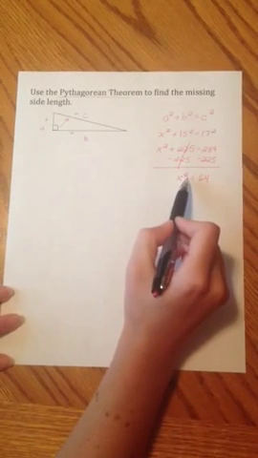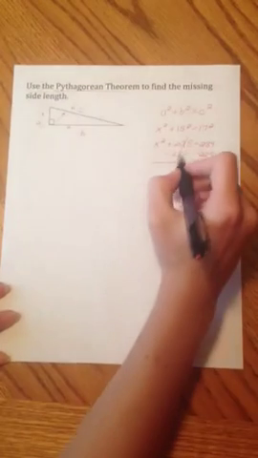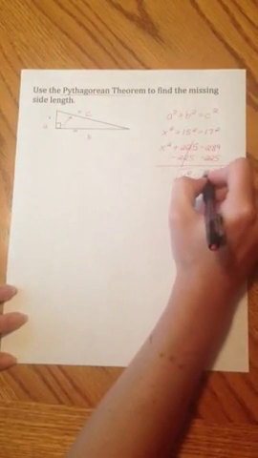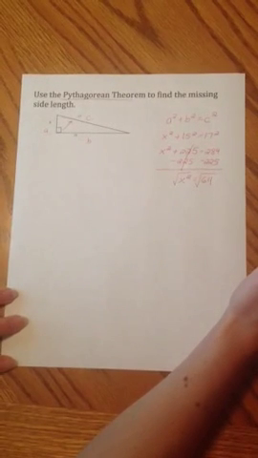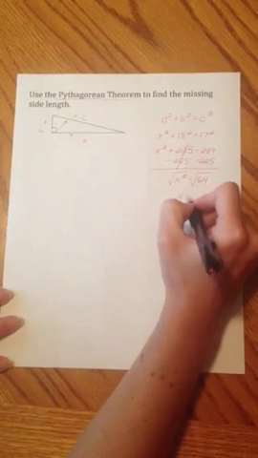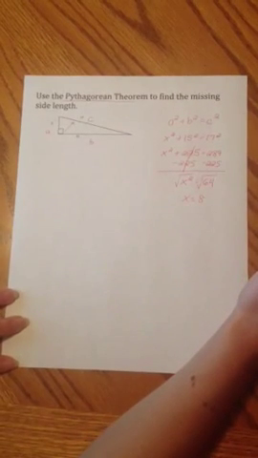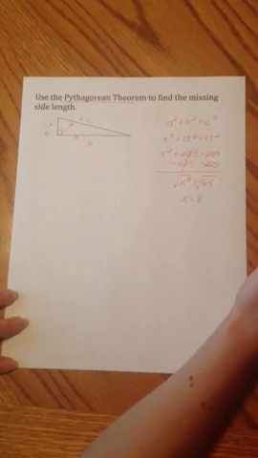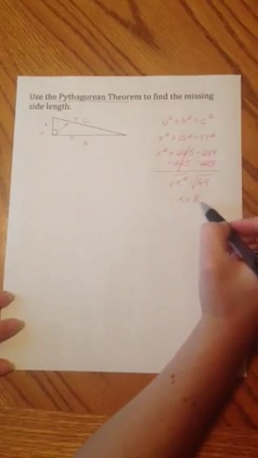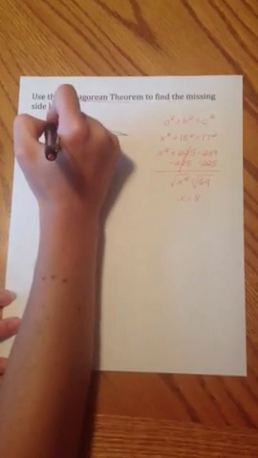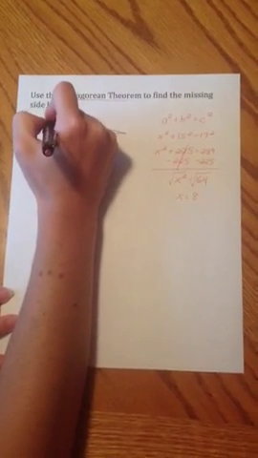To undo this square, so to speak, we are going to take the square root of both sides. So the square root of x squared gives us x, and the square root of 64 gives us a positive 8, since we're focusing on a length, so we don't want any negative values, which then tells us that x equals 8, and the missing side length here is 8.